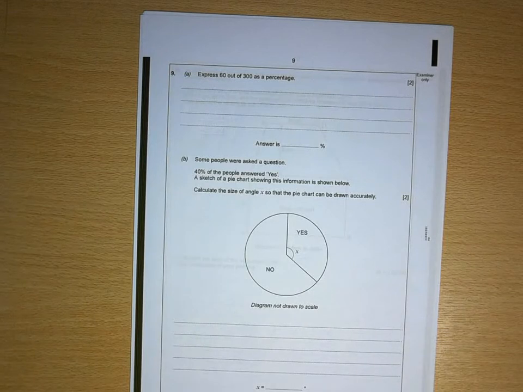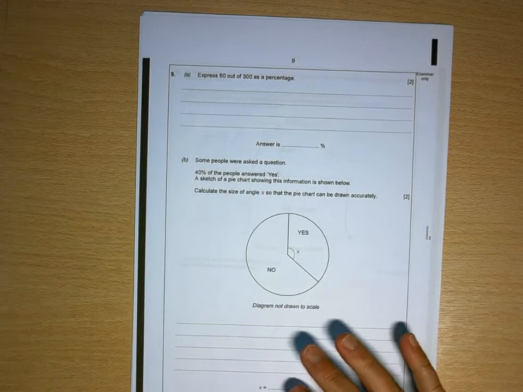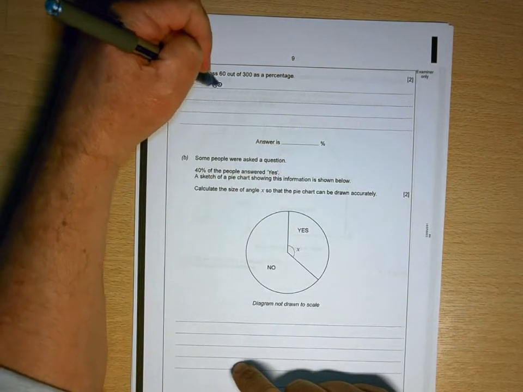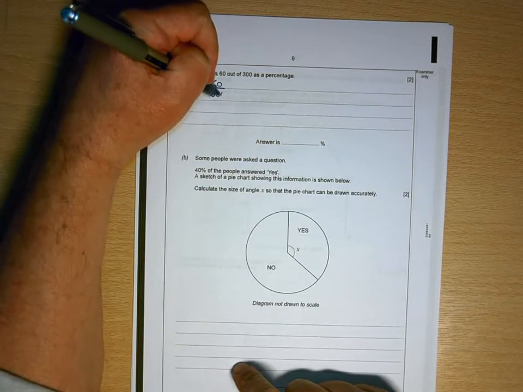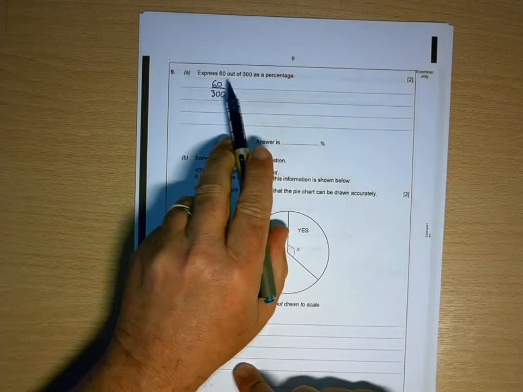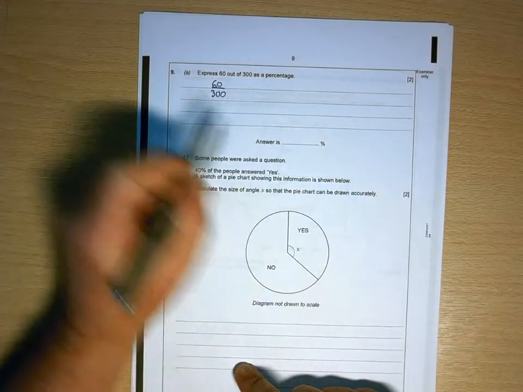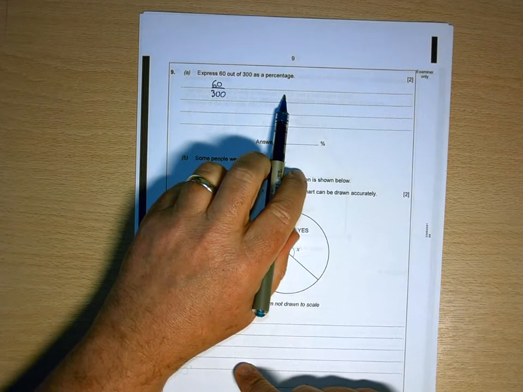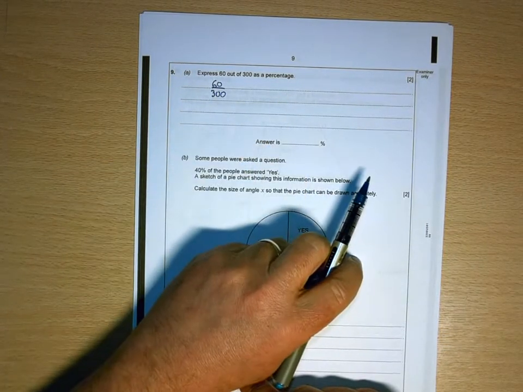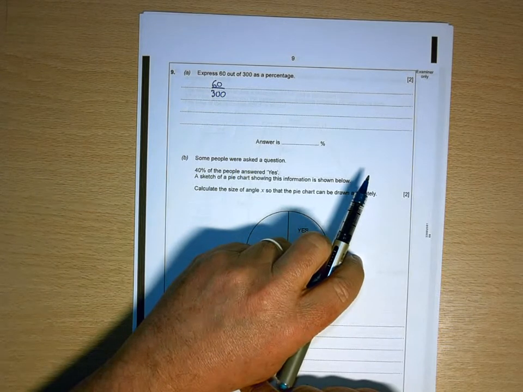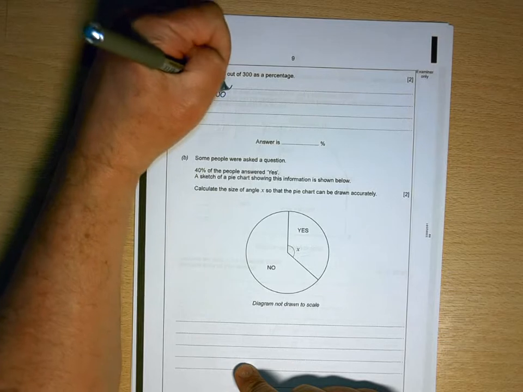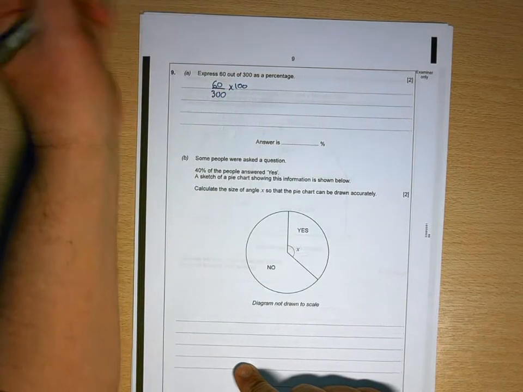Question 9. Express 60 out of 300 as a percentage. So hopefully you will recognize that if you had 60 out of 300 in a maths test, your teacher would write that on the top of the paper as 60 out of 300, like that. So as a fraction, that's what it is, and then to turn it into a percentage, you would multiply it by 100.